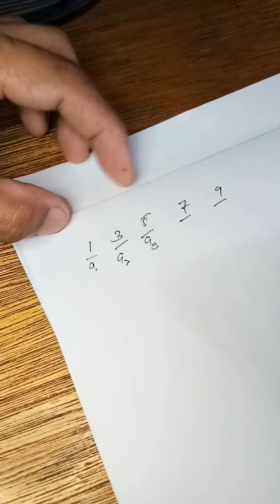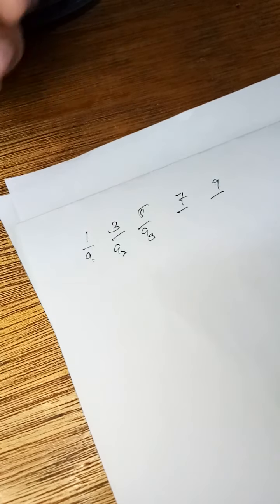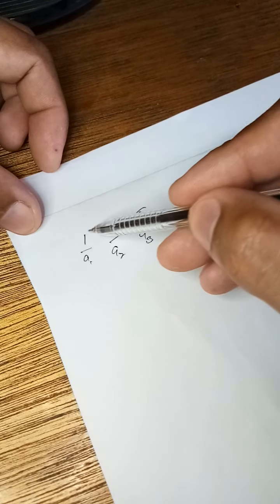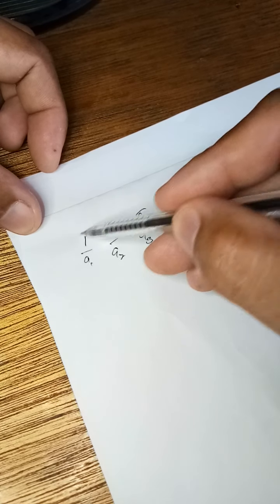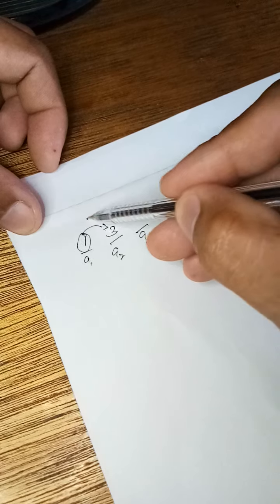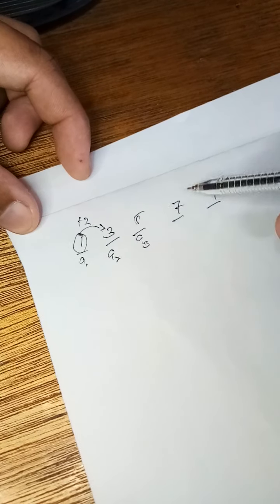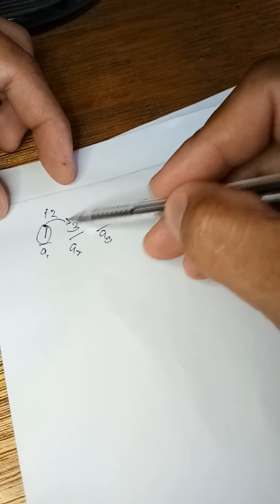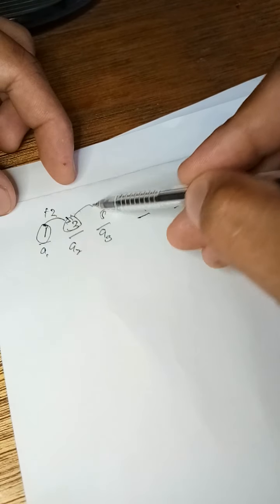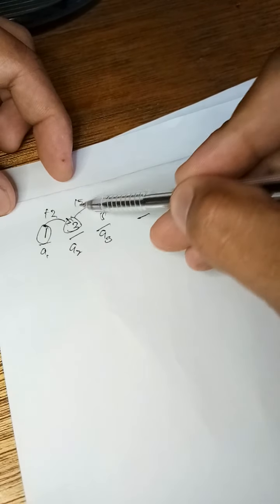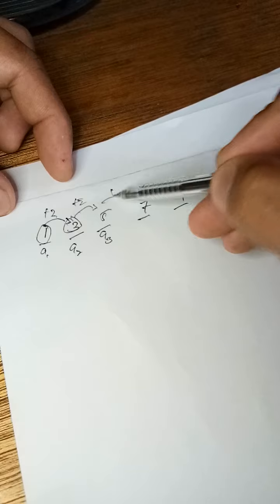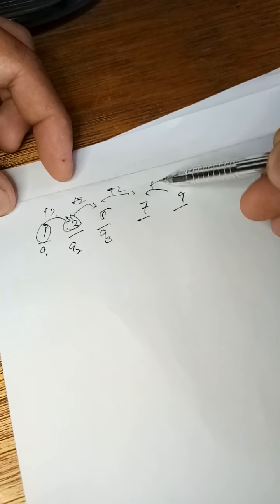So, if we're going to evaluate this sequence, mapapansin natin class that the number from the first term going sa second term ay nag-a-add ng 2. And of course, from second term, papunta doon sa third term natin, nag-a-add ng 2. So on and so forth.